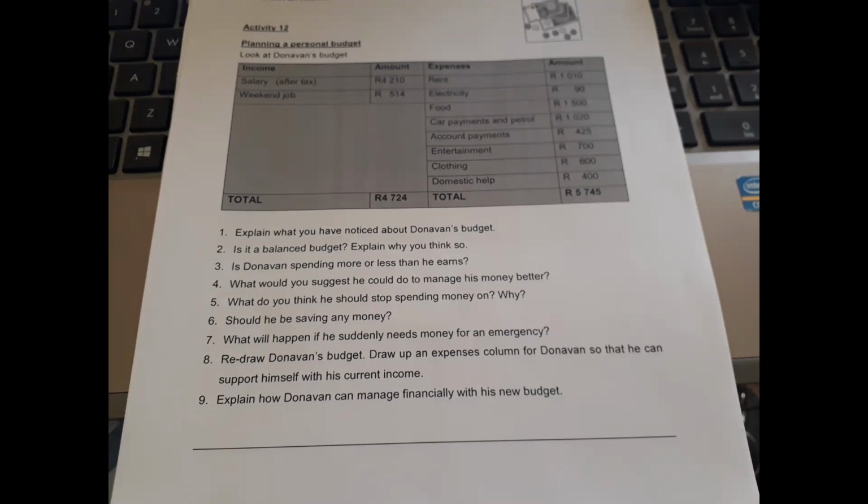Right, let's look at the questions based on the information that you have in front of you. Number 1 is saying, explain what you have noticed about Donovan's budget.